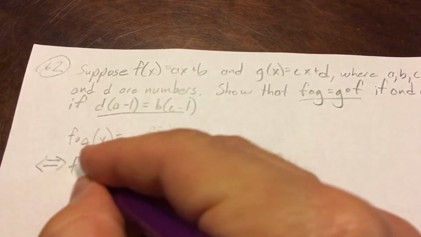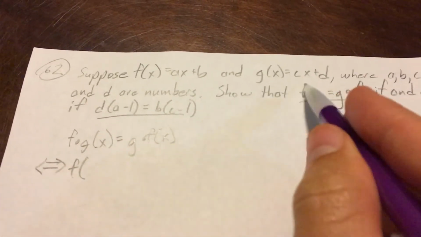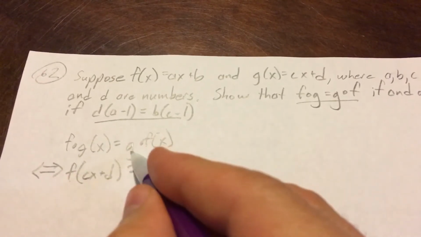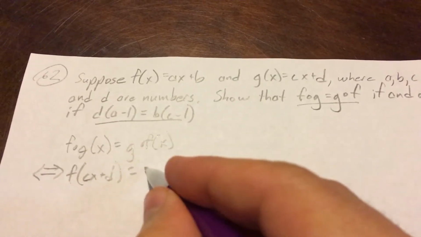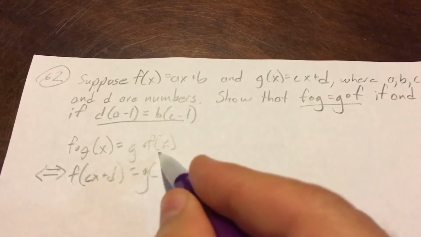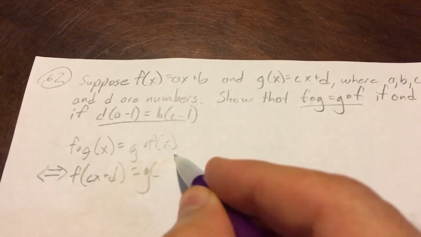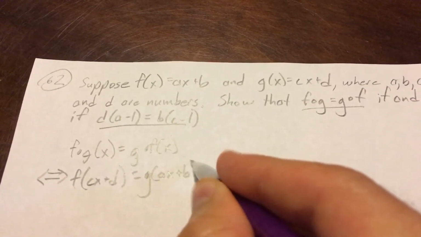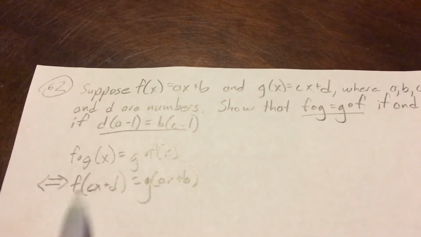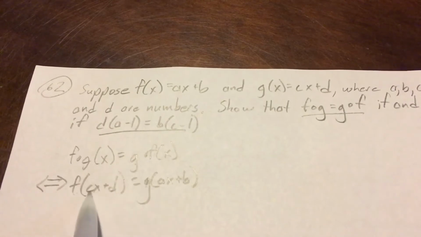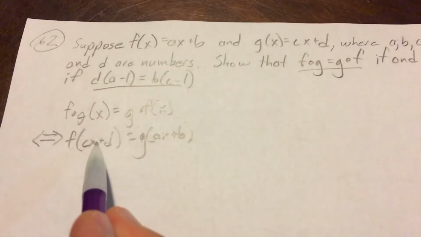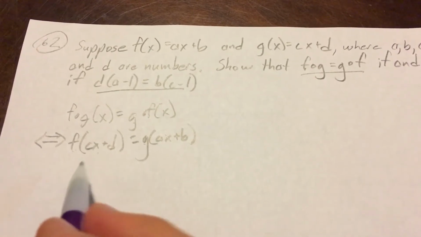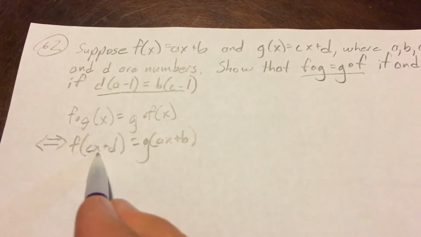Well, f of, what is g of x exactly? Well, g of x is cx plus d, and g of f of x, remember this composition of functions, I take the inside and put it inside, ax plus b. Now, it's so important that you remember f and g are functions. These aren't functions, right? Those are numbers. x is a variable. So this is exactly the same statement as that.